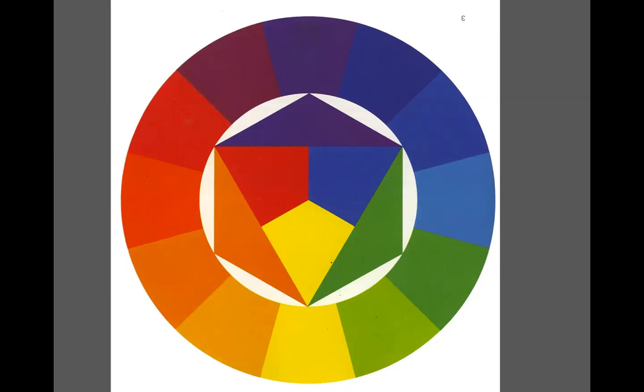We're going to be doing color stars, but this is a classic color wheel. It's from a classic book on color by Johannes Itten, I-T-T-E-N. So this may be an obvious question, but what are the warm and what are the cool colors on this color wheel? So what are the warm colors?